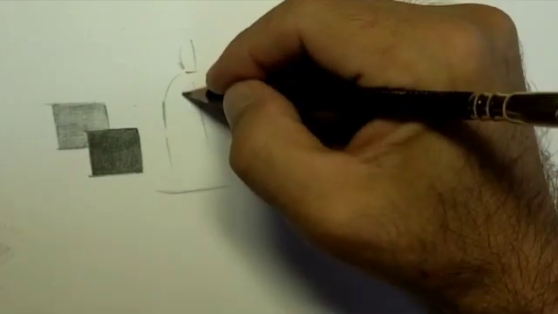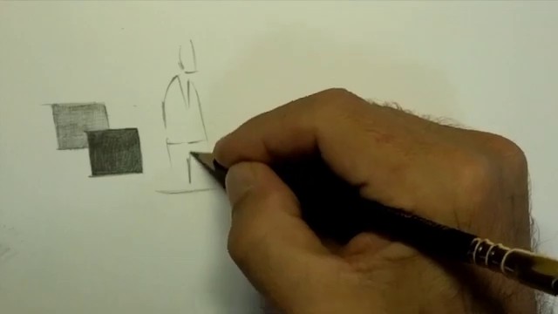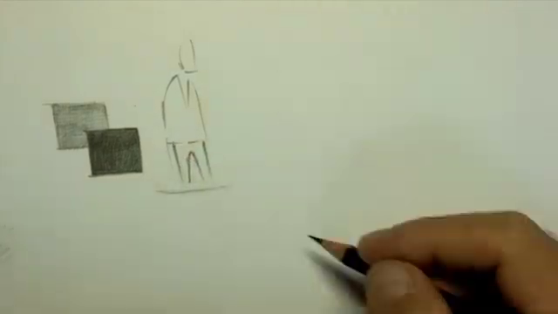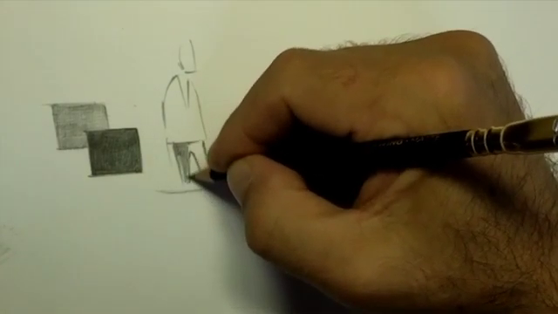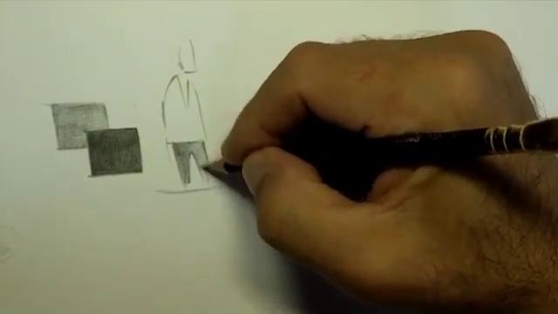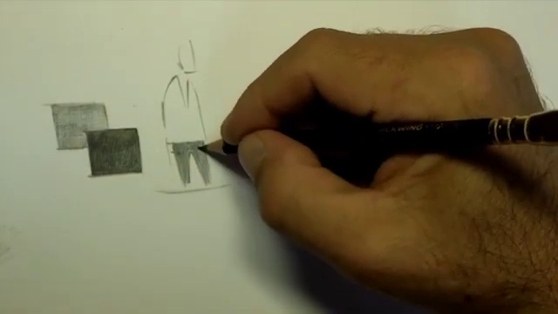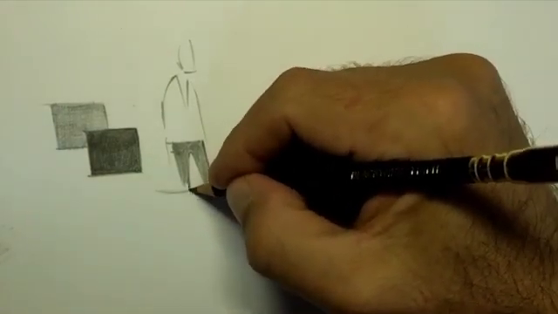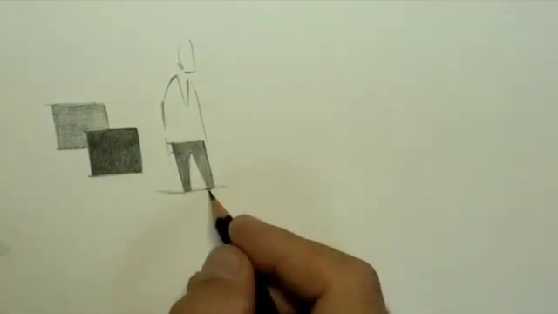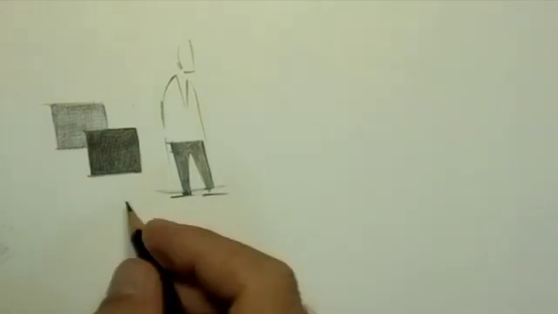So here's a little character. And the point of him is to show you how shading looks when it's just shaded for mass. It's not shaded for volume. So let's say he's wearing a pair of dark pants. See how the pants don't have like a light side and a dark side? They're just dark pants. You give him some black shoes.